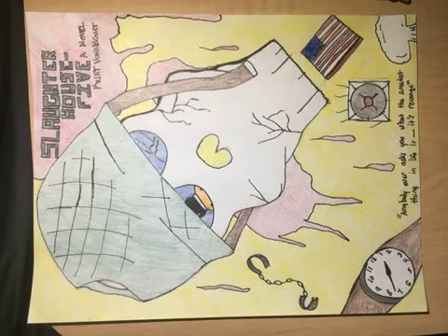Hey guys, so today we're going to be talking about the book cover I made for Slaughterhouse 5 by Kurt Vonnegut. Let's start with the main aspect of the book cover, which is the skull on the front.